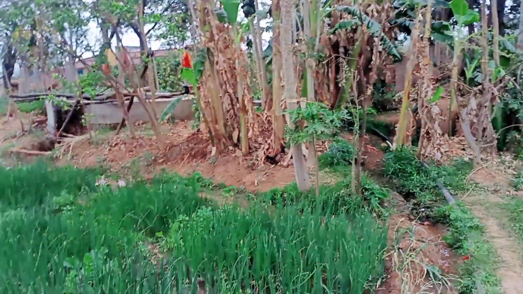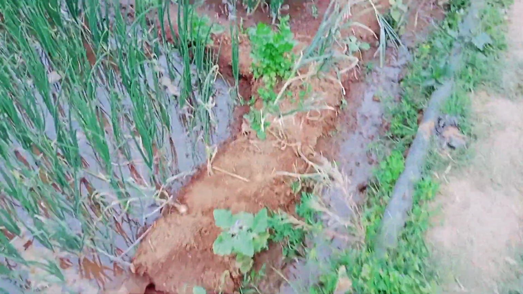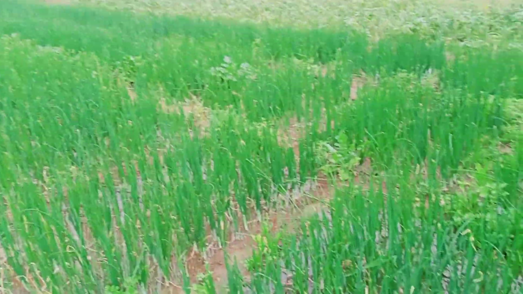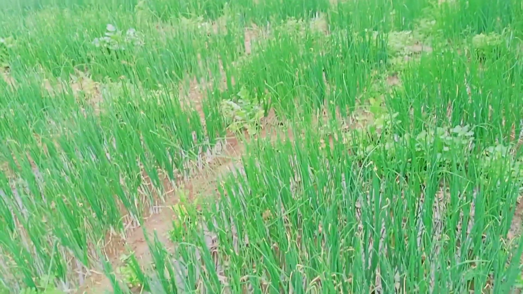Here, look, this is the onion field where we have cultivated onion plants, in our village. Look at these places where we have grown the onions and how we irrigate them. I will show you what surface irrigation is.